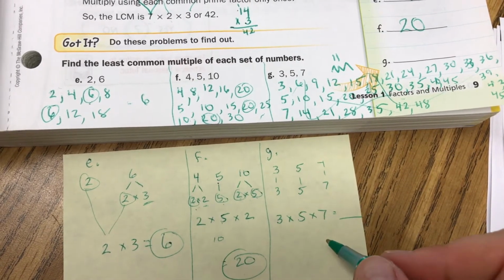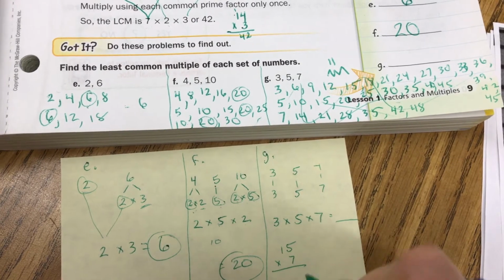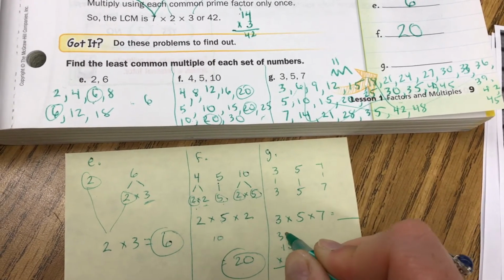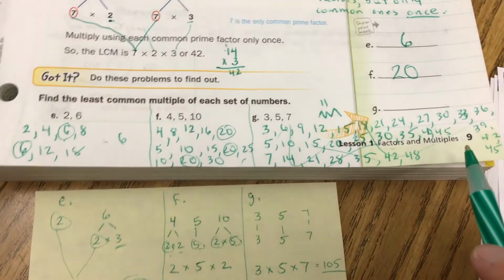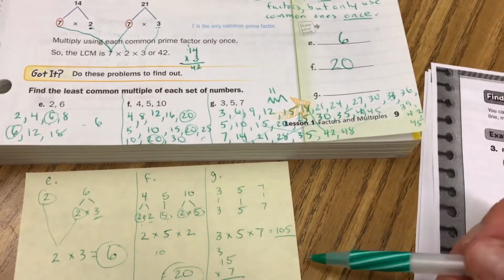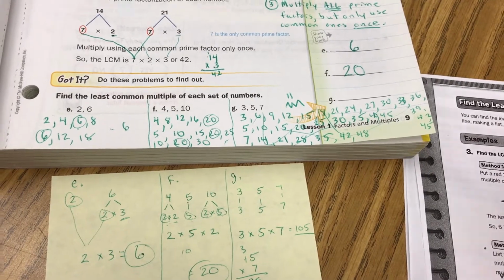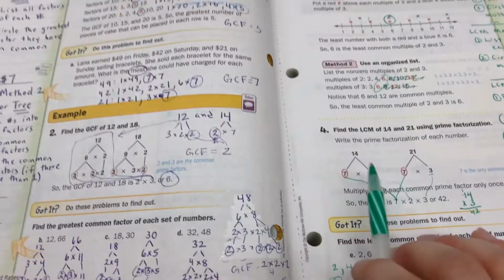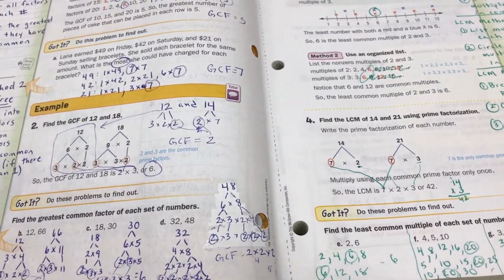There's none in common. 3 times 5 is 15. 15 times 7, I need to work that out. 35. 7 times 1 is 7, 8, 9, 105. So listen, I would have had to go up making a list all the way up to 105 if I used this method. So that's why I'm saying these tree methods, if you can use them, they are the best.